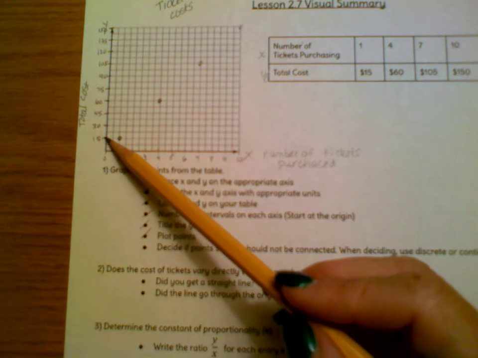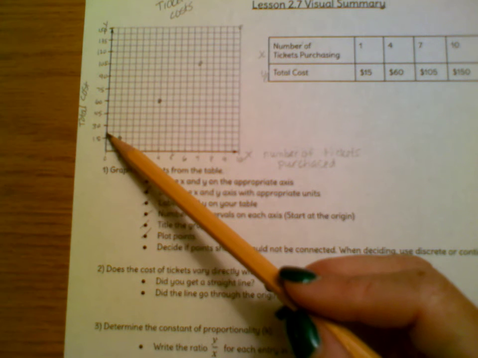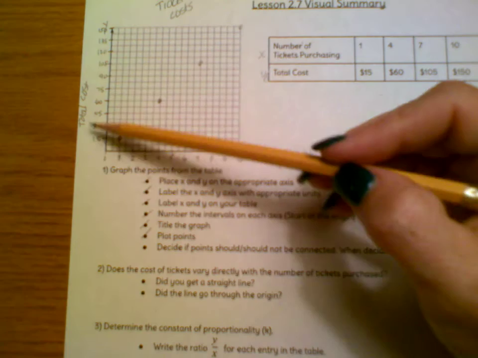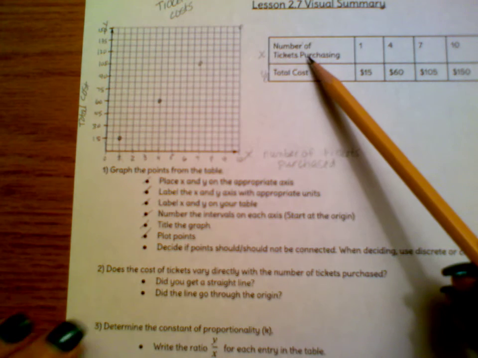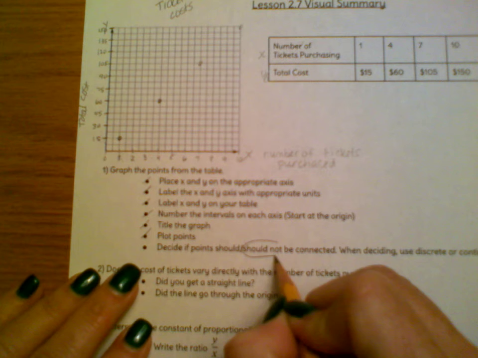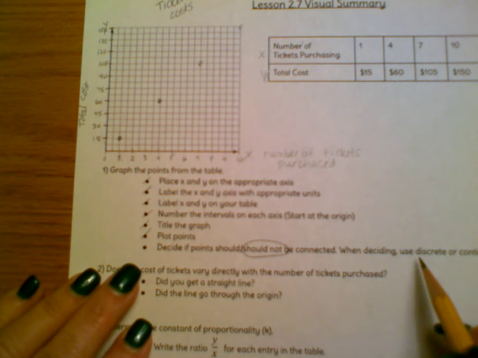So now it says decide if the points should or should not be connected. So again, I'm looking at these titles. Can I buy part of a ticket? No. I could have part of cost. I could have something that's $7.50 or 38 cents. So I could have parts for cost, but I can't buy part of a ticket. So they should not be connected. And when deciding, we're thinking about discrete or continuous. If we don't connect, that is discrete data. So I know my data here is discrete.